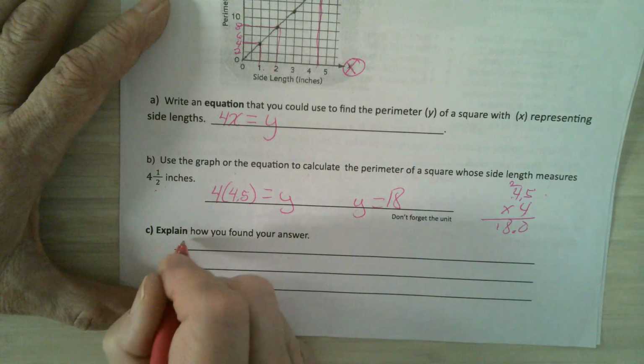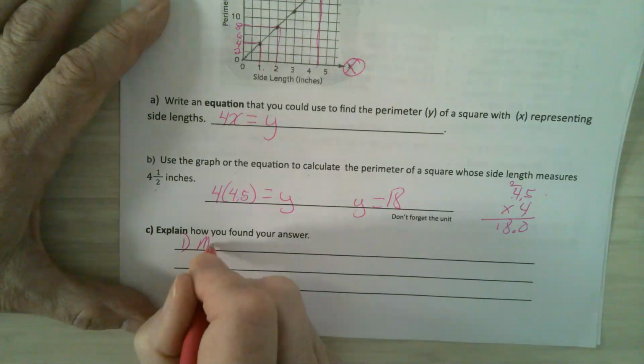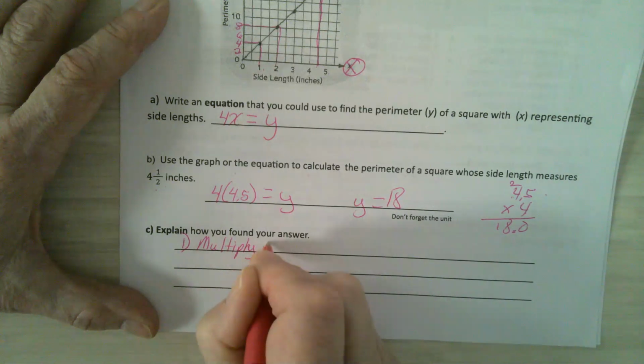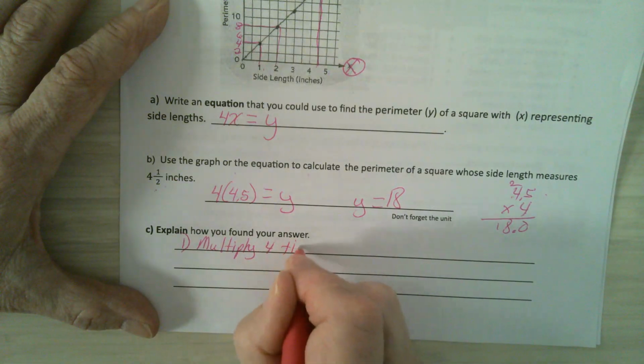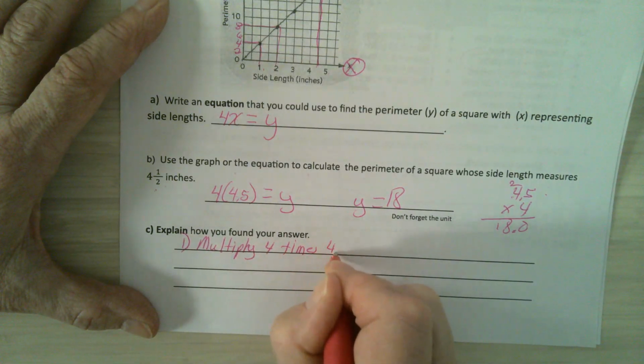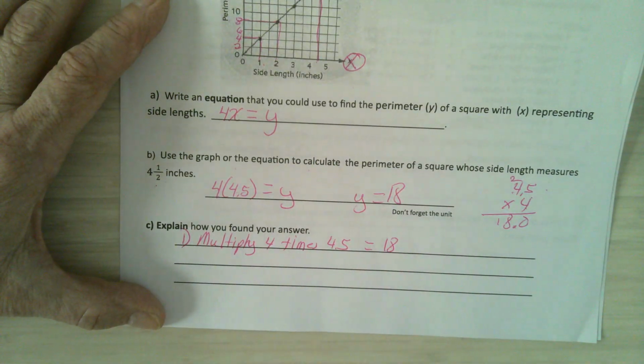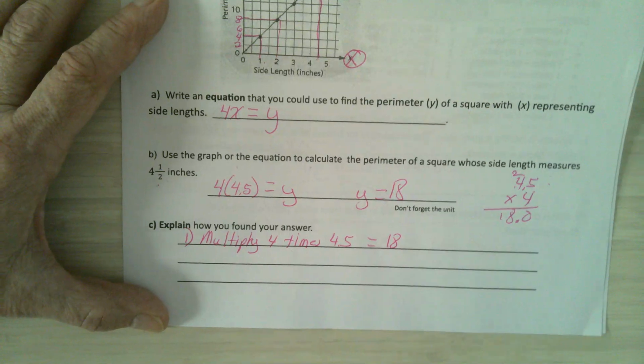One answer would be this. Multiply 4 times 4.5, and that equals 18. That's one way. The other way is to use the graph.